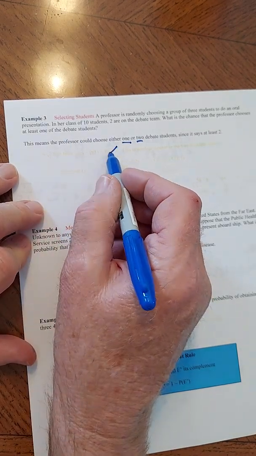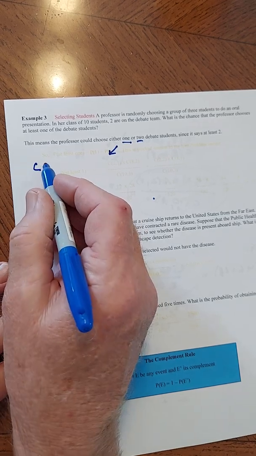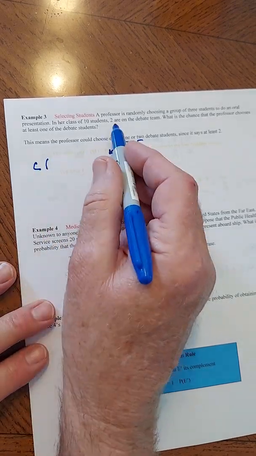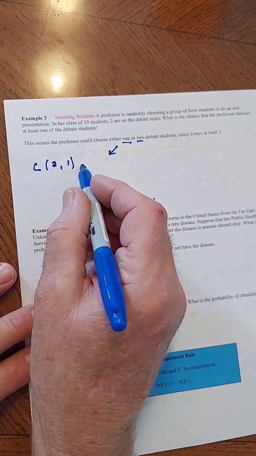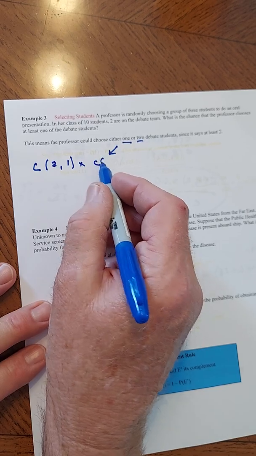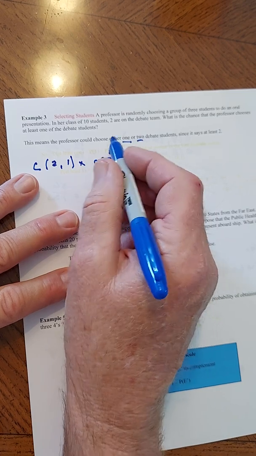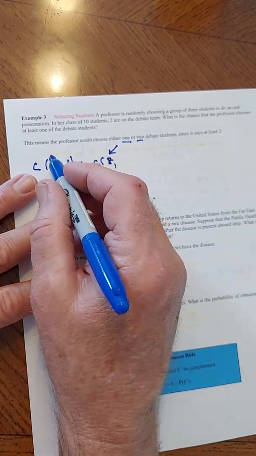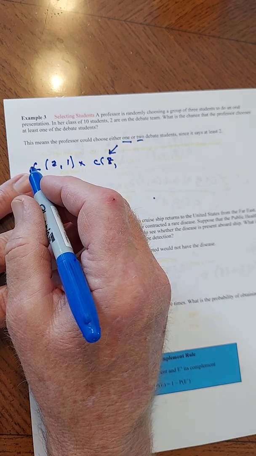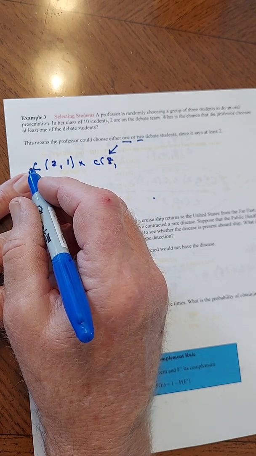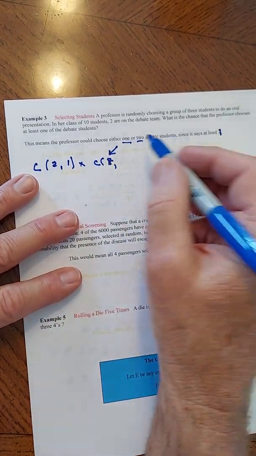Okay, so if we choose 1, we would set this up, a combination. Now how many are on the debate team? 2. And we're going to pick 1 times the combination of, that means there's 8 that are not on the debate team, and we're picking 1.